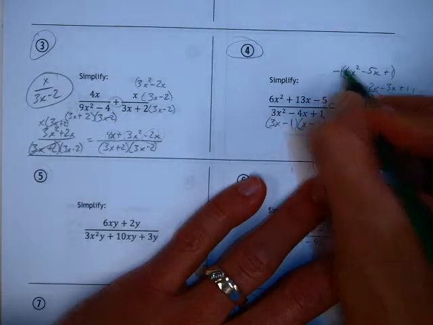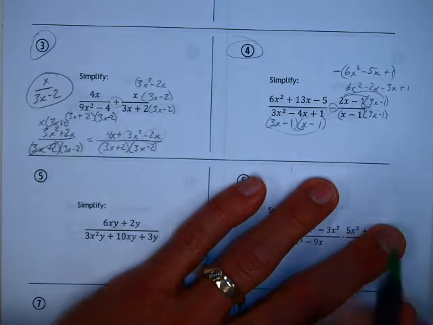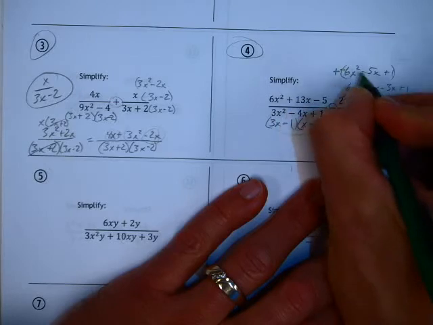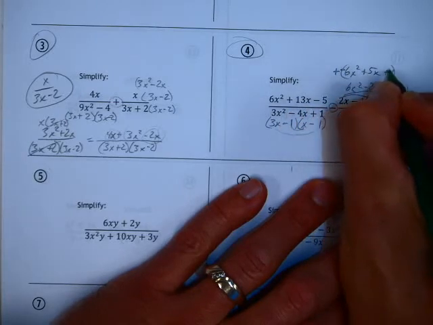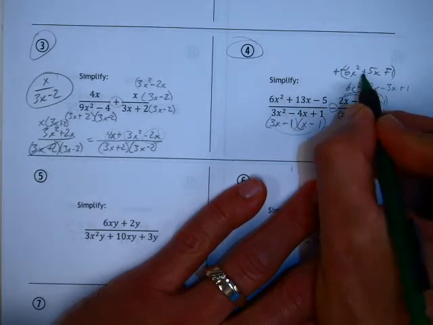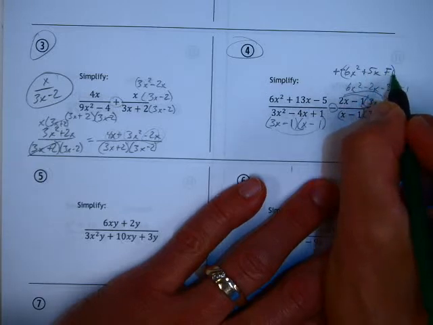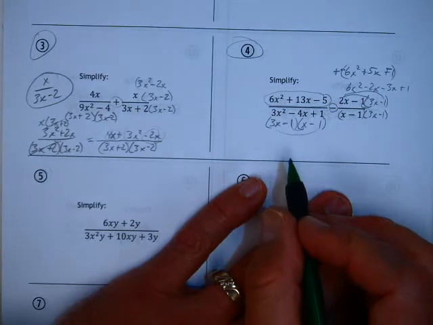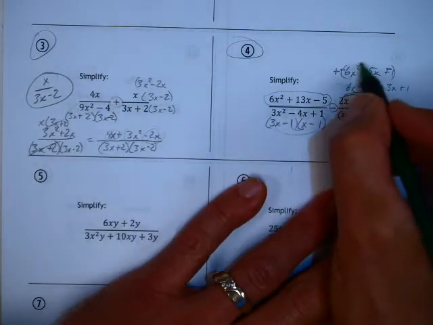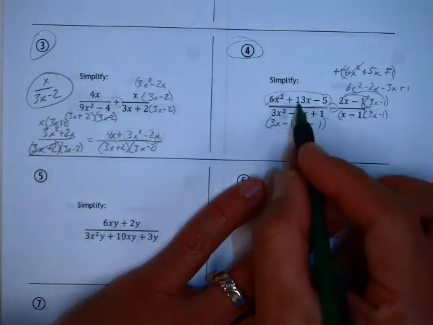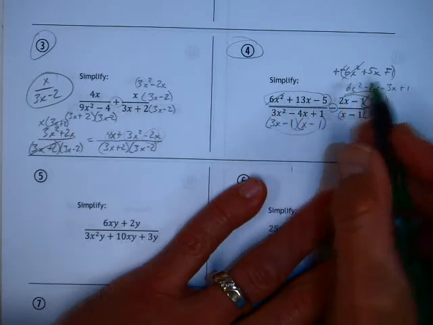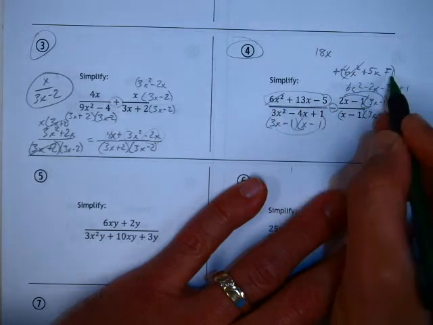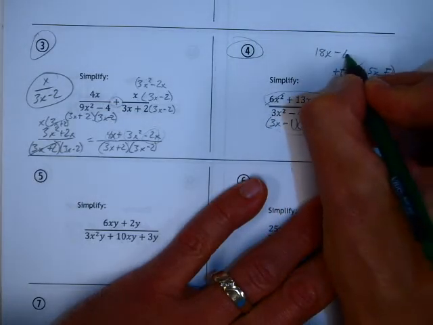But if you say you're subtracting that, I would highly recommend changing that to a plus and distributing it among all of these. That's a plus and that's a minus. So what was a minus became a plus, what's a plus became a minus. Now I can look at all this stuff, combine my like terms. Okay, 6x squared and negative 6x squared, those actually go away. I've got a 13x and a 5x. That's actually an 18x. And then I've got a minus 5 and a minus 1. There's a minus 6.